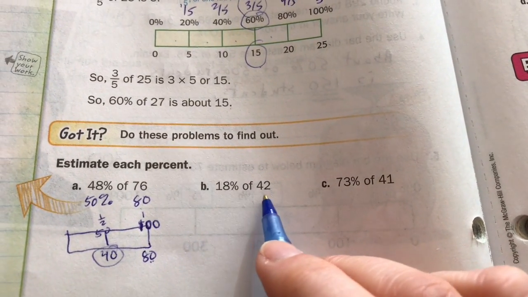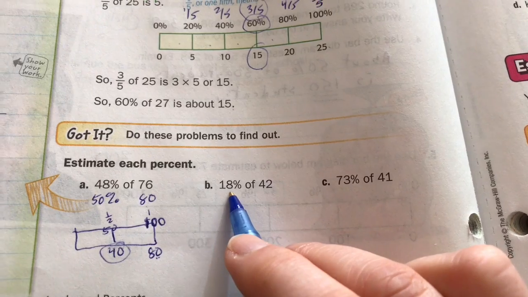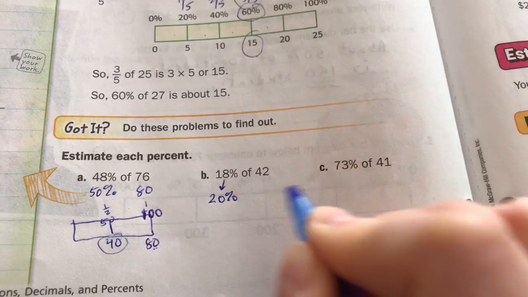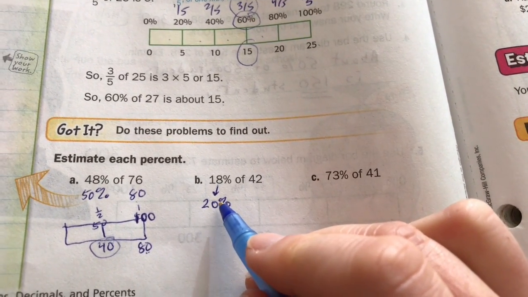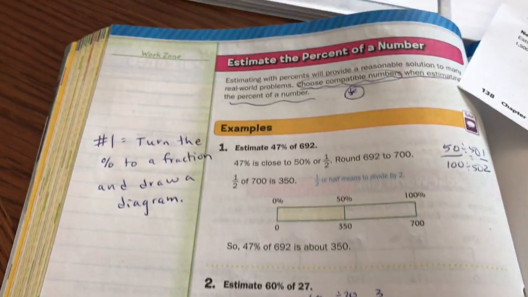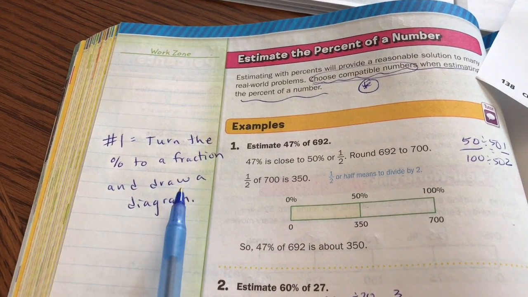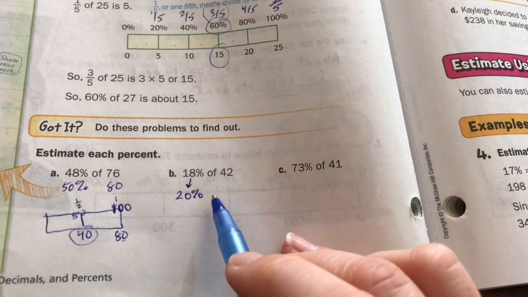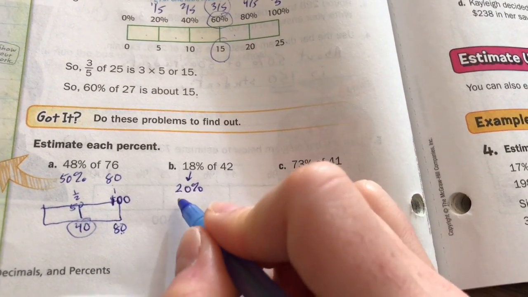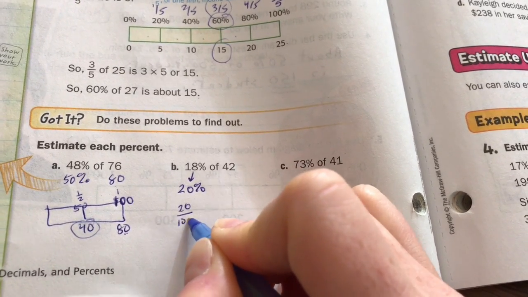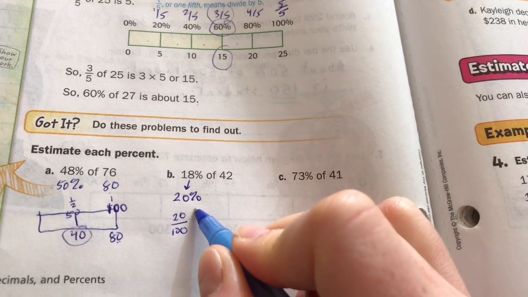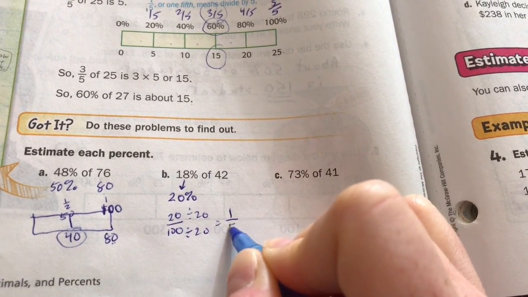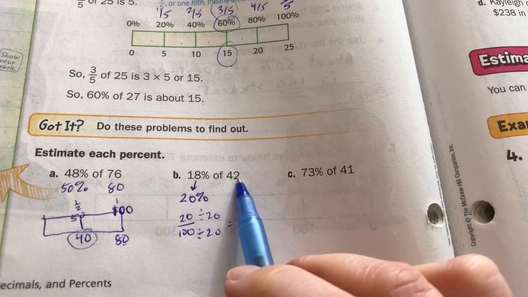So what if you're thinking 18% of 42? Well, a more compatible number for 18% is 20%. By the way, our process here is to turn the percent to a fraction and draw a diagram. So 20%, what fraction is that? If you don't remember, 20% is 20 hundredths. When you divide by 20, that gives you 1/5. So we're talking 1/5 of 42.